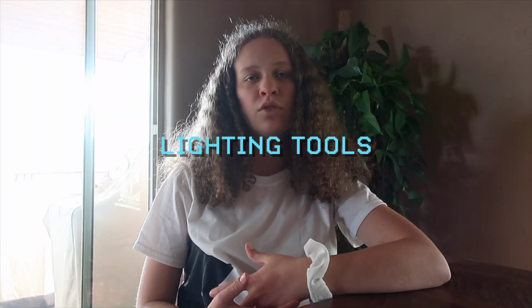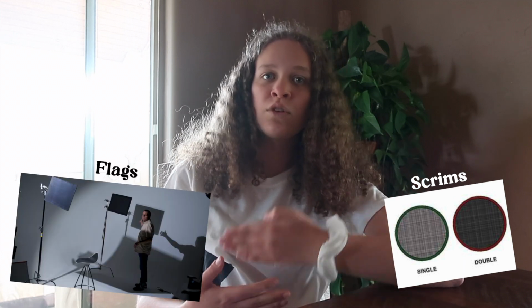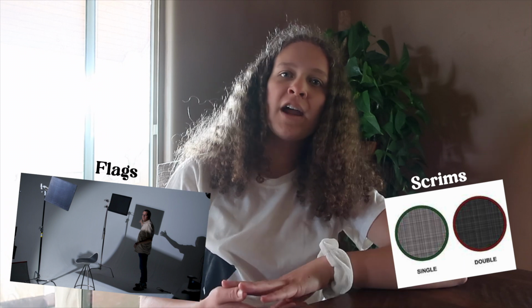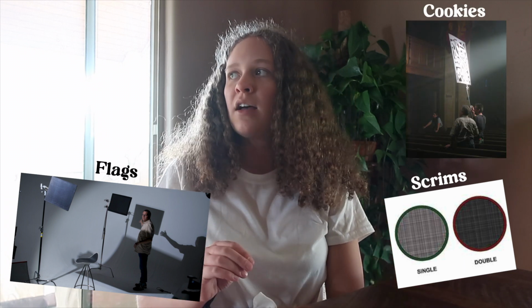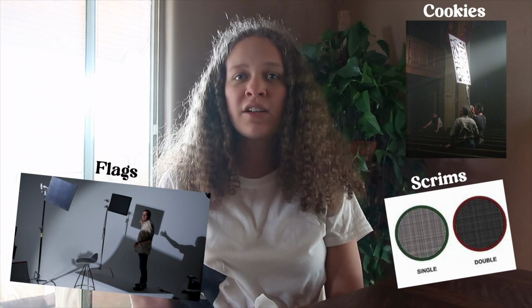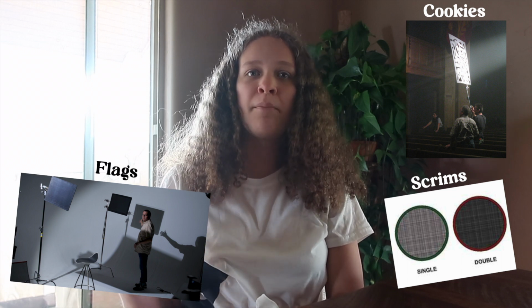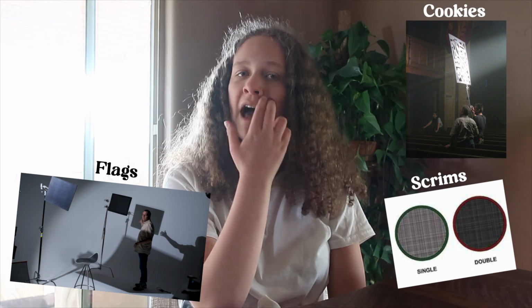There are also lighting tools which can create certain effects on the screen. So there are scrims, which cut out a little bit of light from the whole frame. Then you have flags, which block out all of the light from one part of the frame. And finally, cookies, which have little patterns on them so they can create designs which mimic nature, like trees or people coming by, shadows, that kind of thing.